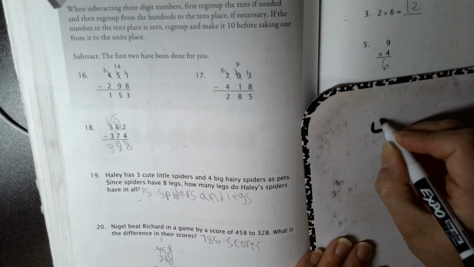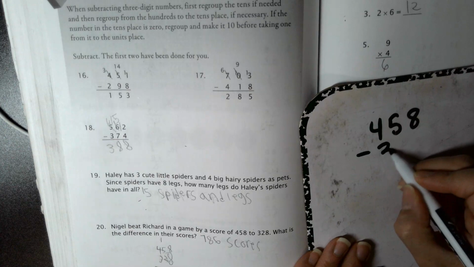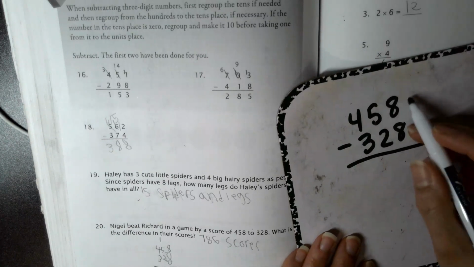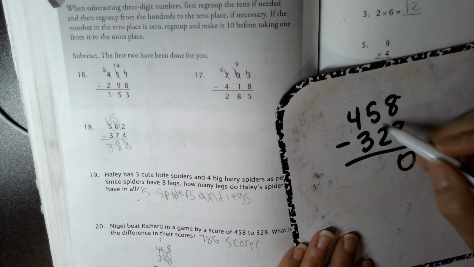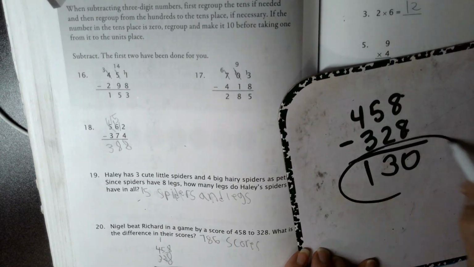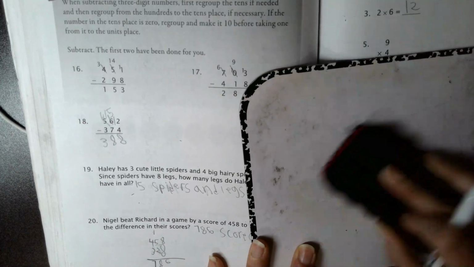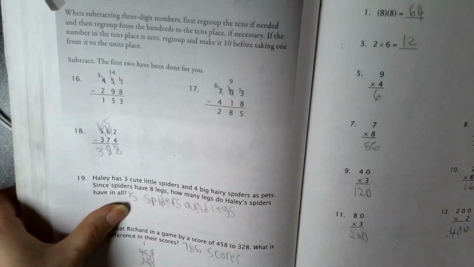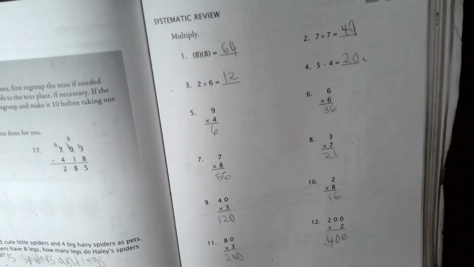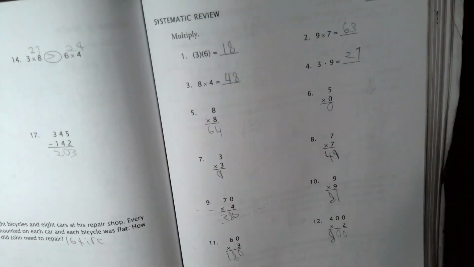So it would be 458, okay, minus 328. And these would be 0, this would be 3, and this would be 1, okay? So that's the difference in their scores. The difference is subtraction, okay? Okay, then we move on here, and this is all more review. More review here as well, the subtraction, okay.